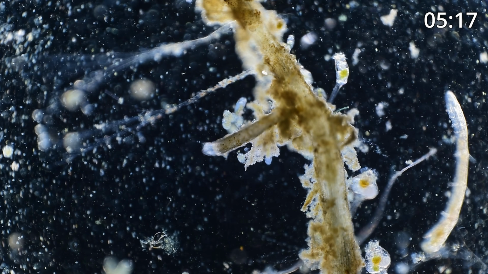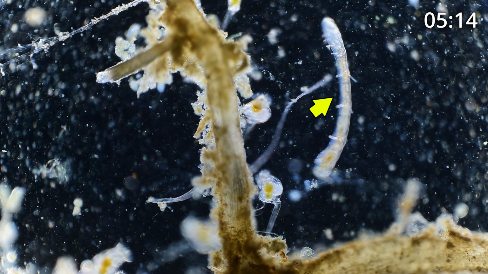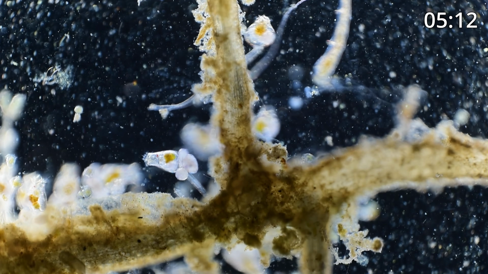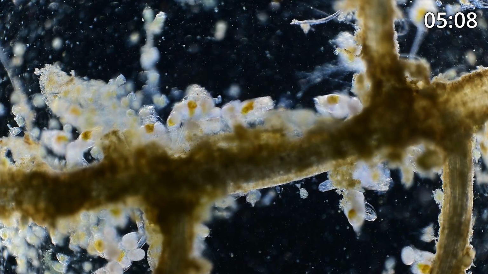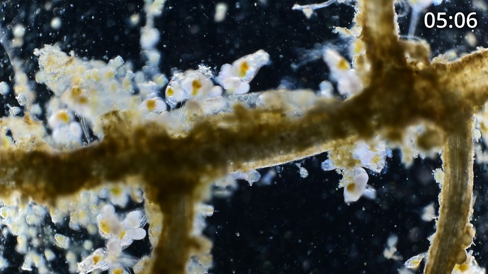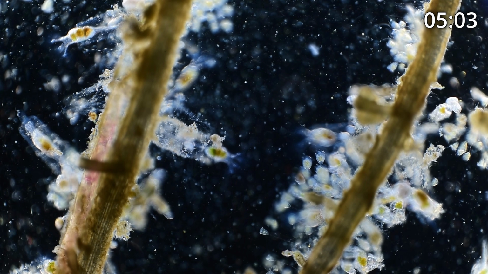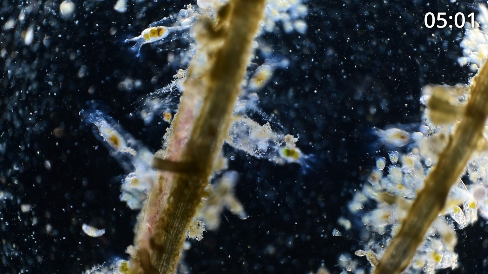Let's look over here. Oh, we got a worm, or part of a worm. Here's another cluster of rotifers with eggs. Let's cut the light down a little bit. Ooh, there's another beautiful Collotheca off to the left.